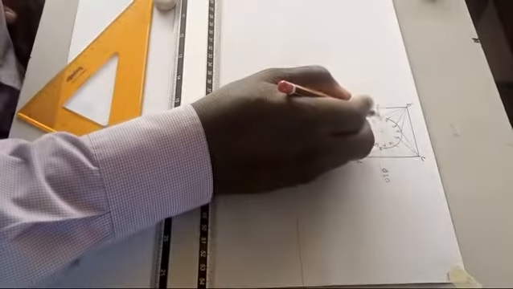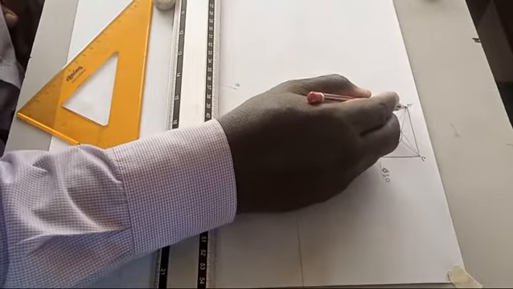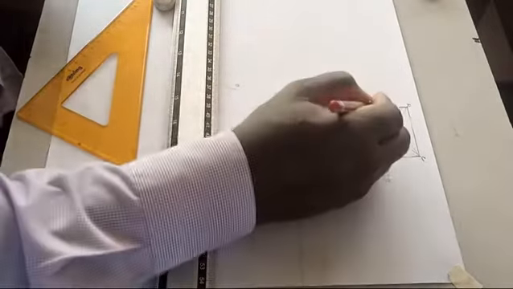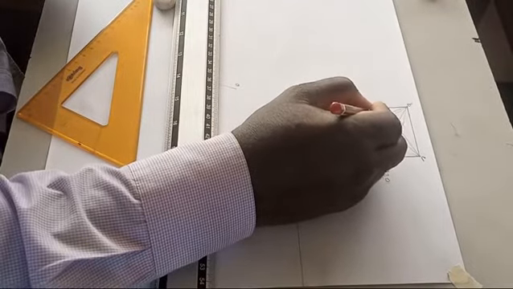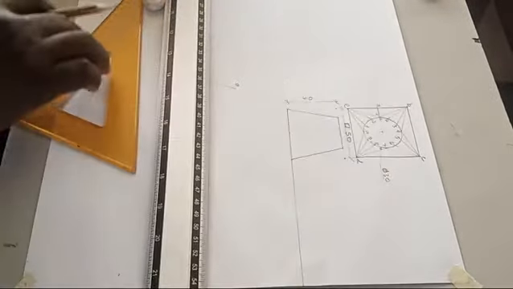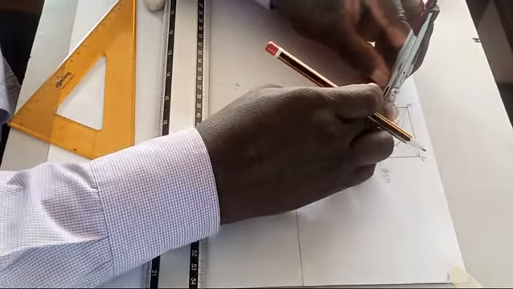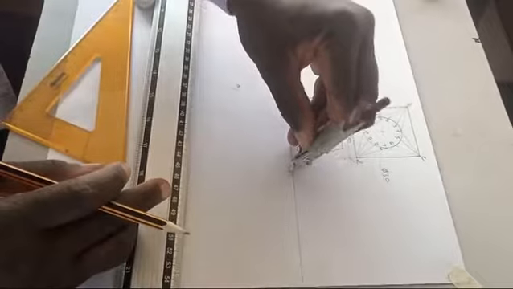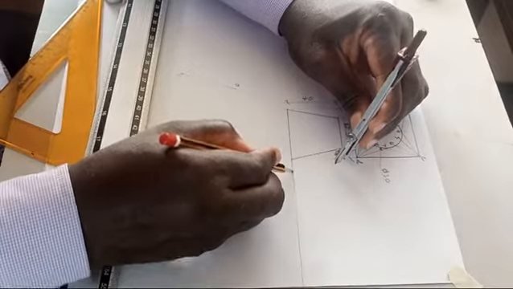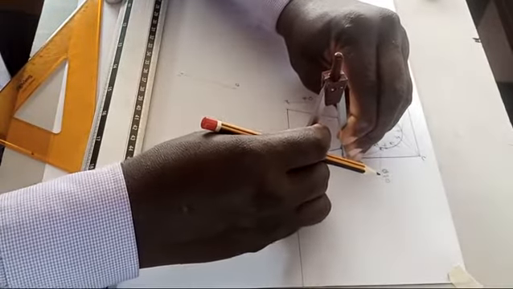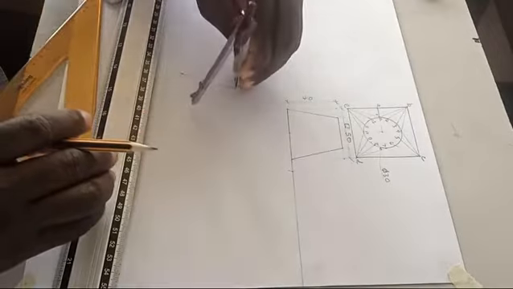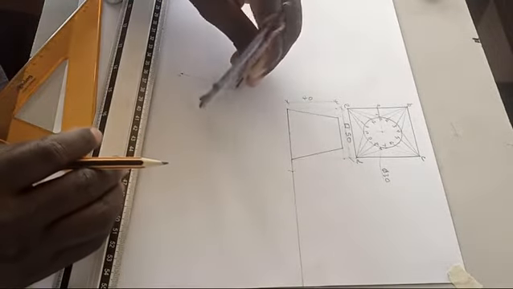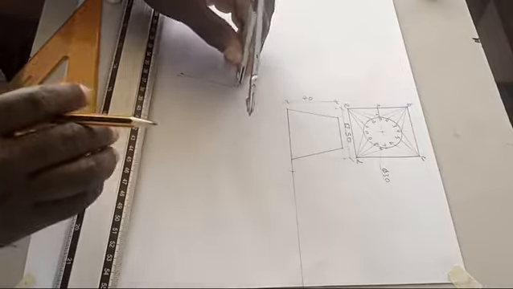Now this line is not true length, but this one here to here is true length. So let us draw our A1. To determine the true length of A1, you put it on A1 like this. Then you come to this corner and mark this arc. That will give us our A1. So from here to this point is our A1. You stay on A and mark the arc, so we are looking for 1 like that.